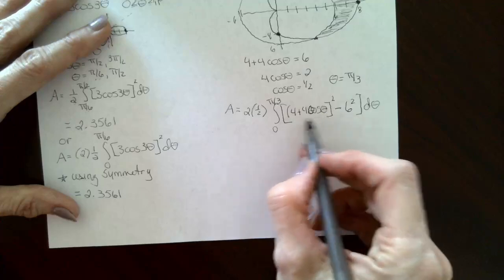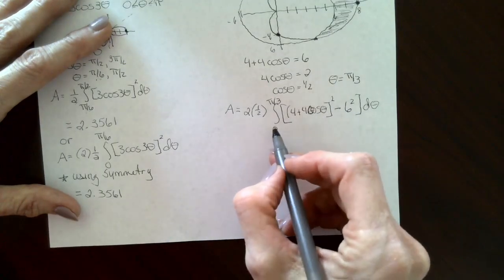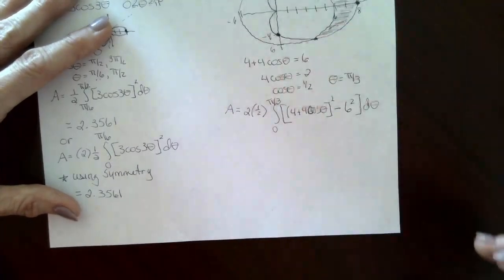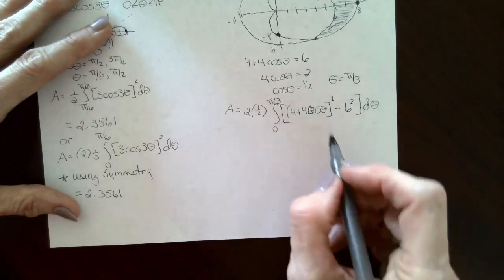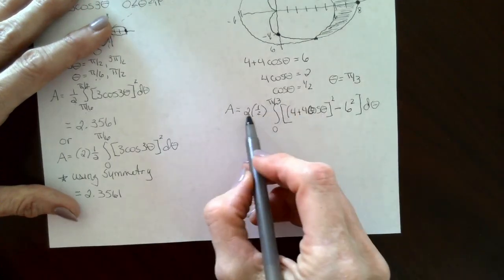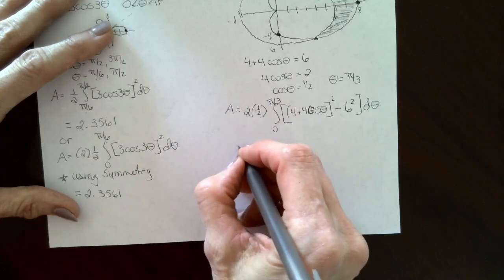That's going to give me the area inside my cardioid, and then I'm going to take away the area from 0 to pi over 3 that it grabbed inside my circle. I want to get rid of that. Okay? Put that in your calculator, or if you're doing the negative pi over 3 to positive pi over 3, don't put the 2, put the 1/2. Tell me what you got.